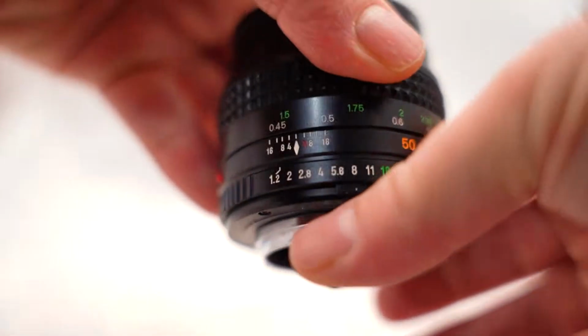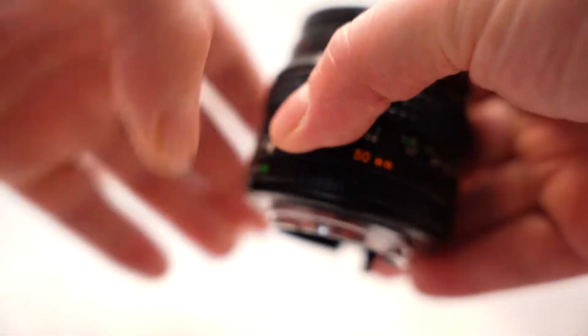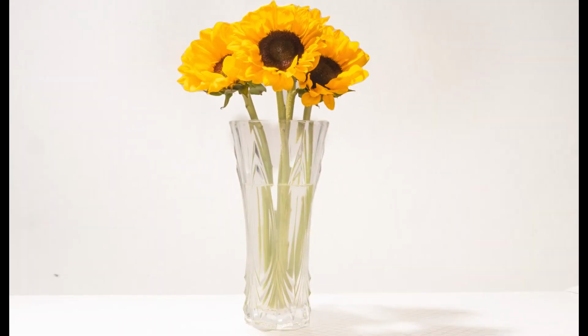The other option is to stop your lens down. You don't have a blurry background anymore, but the subject will be in focus. Also note, your subject will not be perfectly sharp compared to focus stacking.